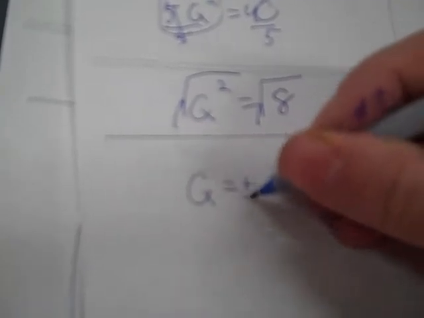Okay. So the square root of 8 is 2.83. And remember, that could be positive or negative. So on my chart, I could equal it out to 2.83 or negative 2.83.